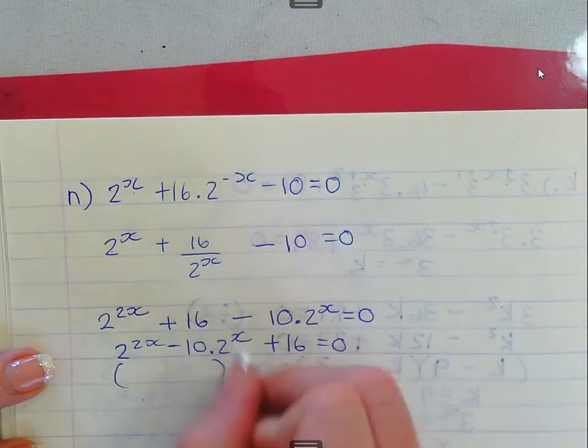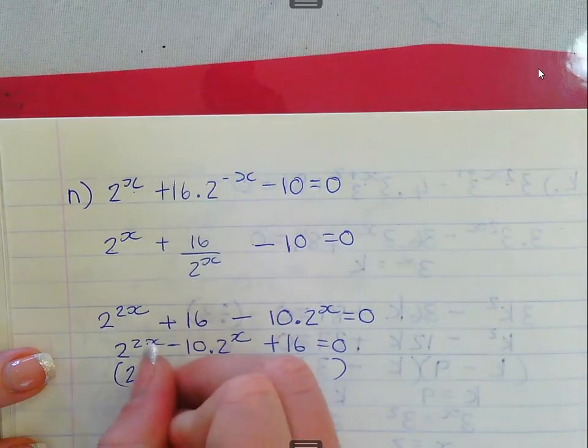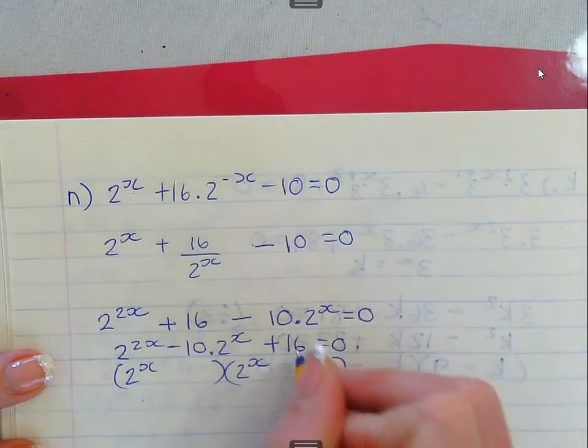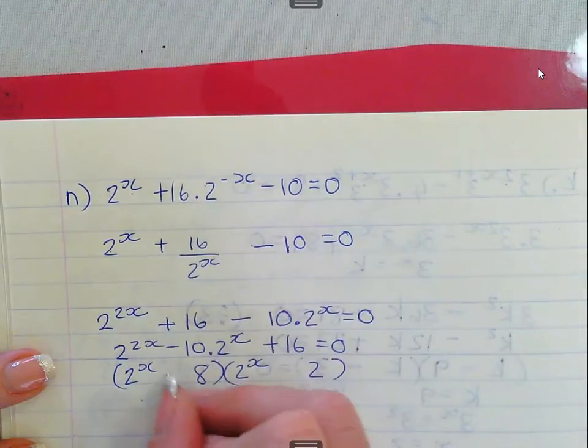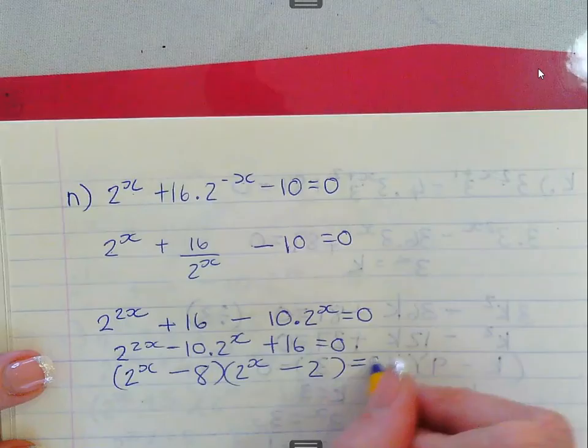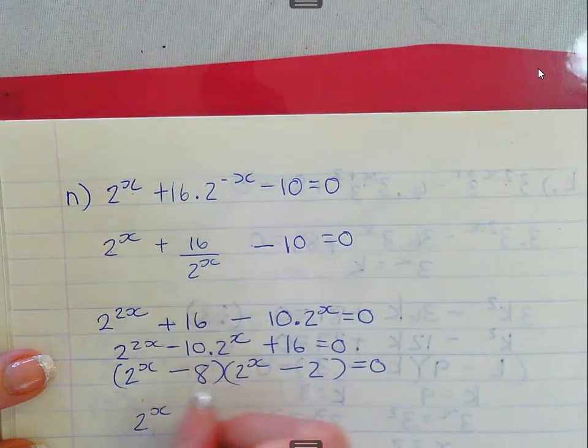Now I can factorize. This one square root. And then factors of 16 that will give me 10 when I add them is going to be 8 and 2. And it's going to be minus and minus. So I've got 2 to the power of x equal to 8.